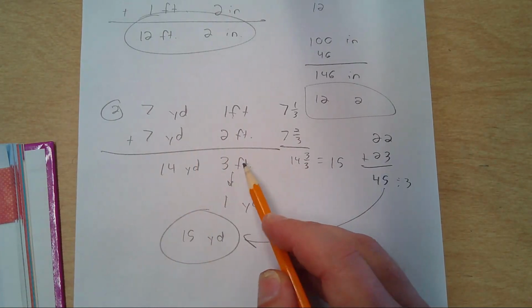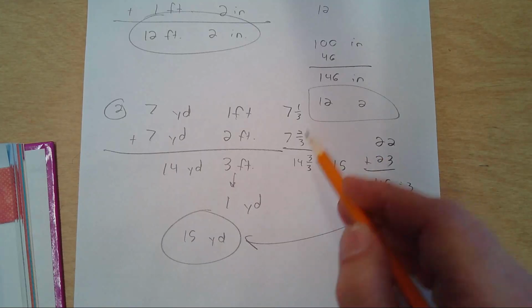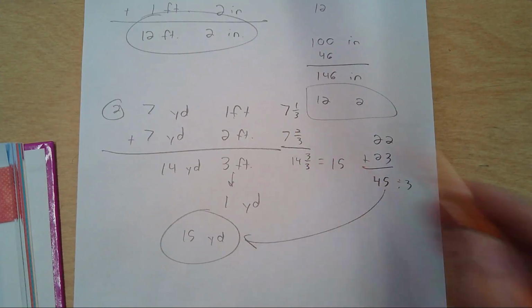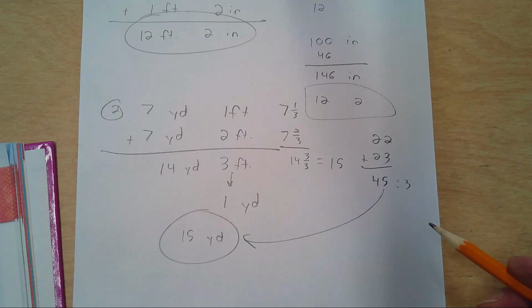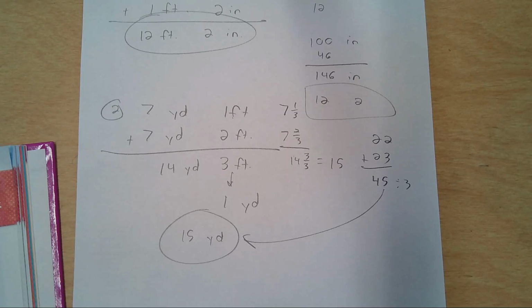Did it with both of them, simplified at the end. Did it by converting them both to yards. Did it by converting them both to feet. You don't need to do it all 3 ways. I'm just showcasing some different methods that could work for you.